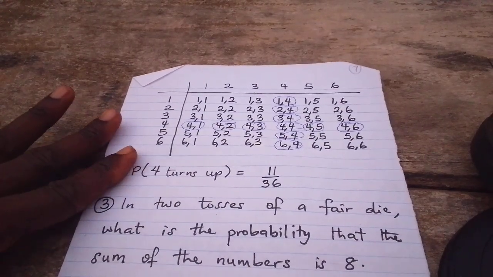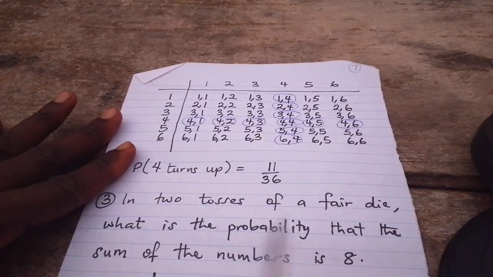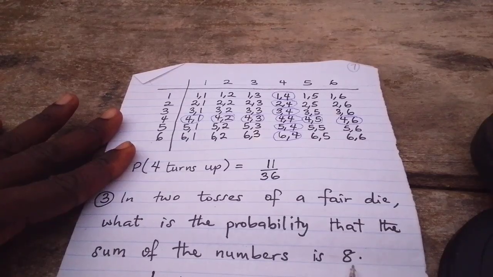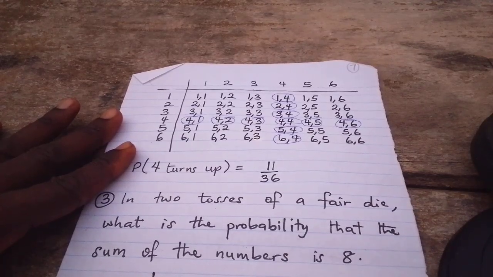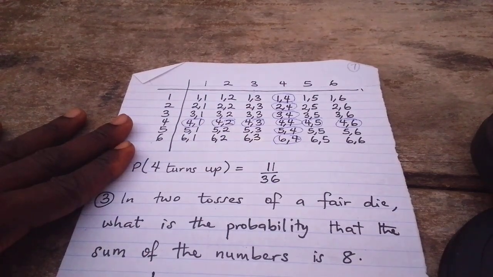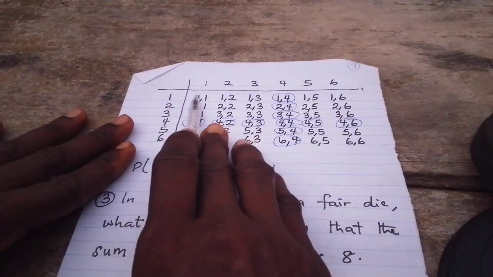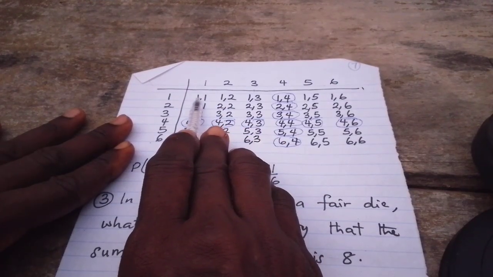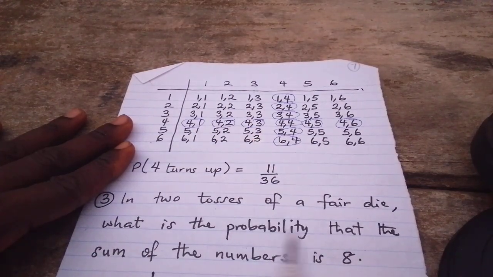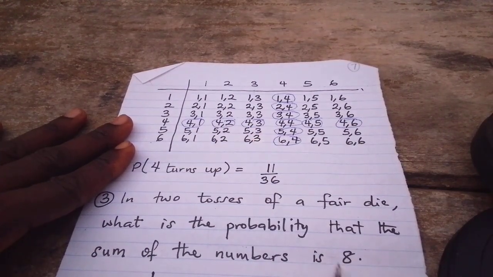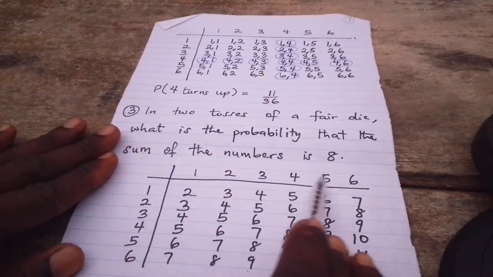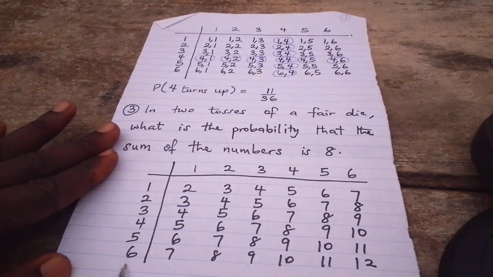Now let's look at another question. The question says that in 2 tosses of a fair die, what is the probability that the sum of the numbers is 8? Now look at it. When you are playing, you can decide to add up these numbers. So you're having 2 dice. Now you can decide to add up this number 1. That means 1 plus 1 will give us 2. 1 plus 2 will give us 3. So what is the probability that the sum of the numbers is 8? We can draw another table to get the outcomes. This is the result of the first die. This is the result of the second die.